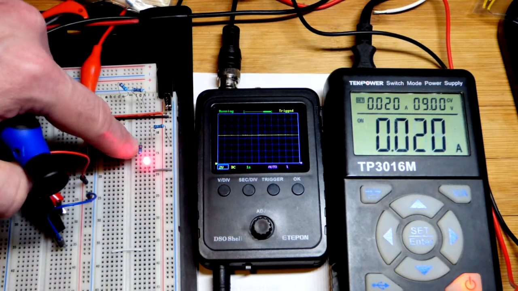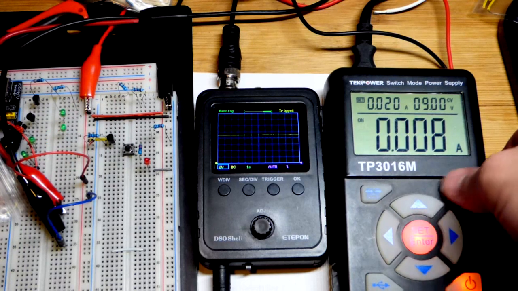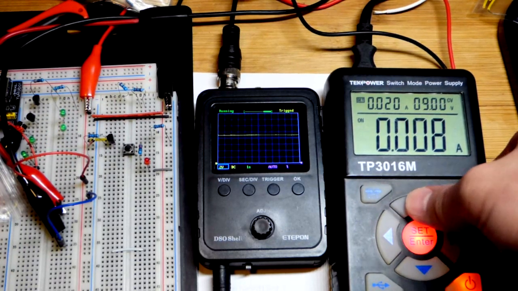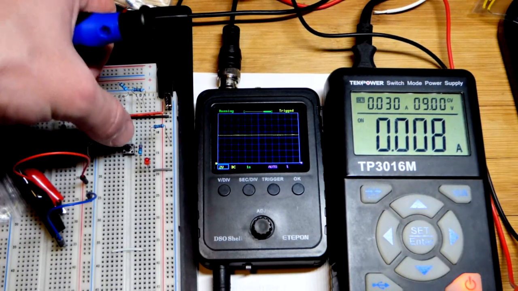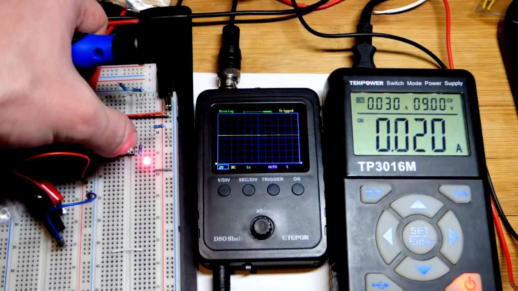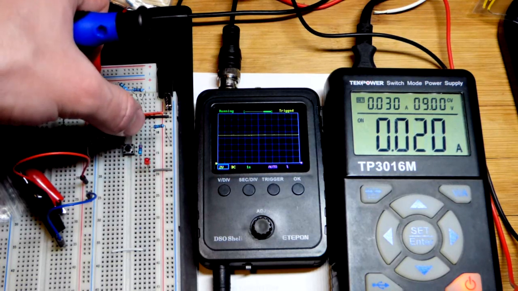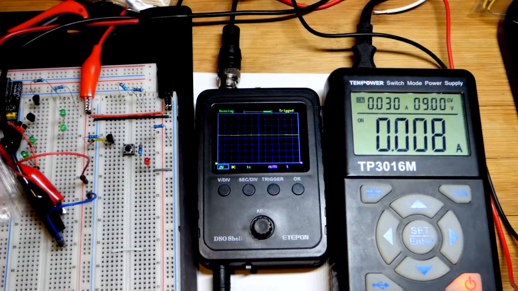Let's press the button, make sure we're not getting to 20 milliamps. Alright, we are getting 20 milliamps, so I'm going to raise that to 30 milliamps right there. And looks like 20 milliamps will be the current going through that resistor and through the load.